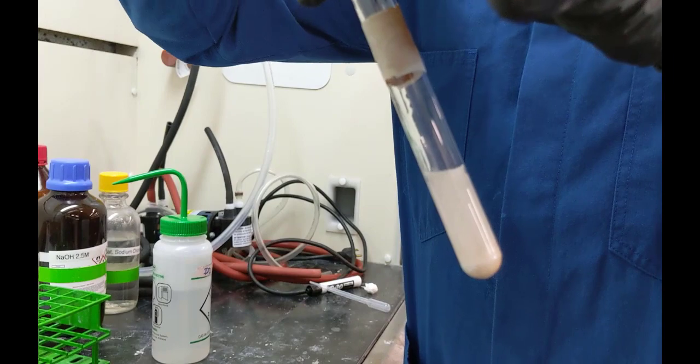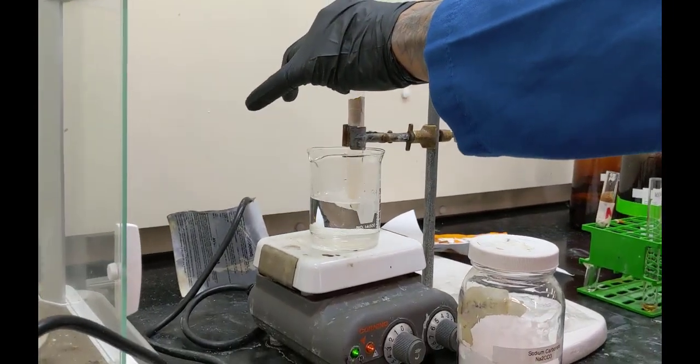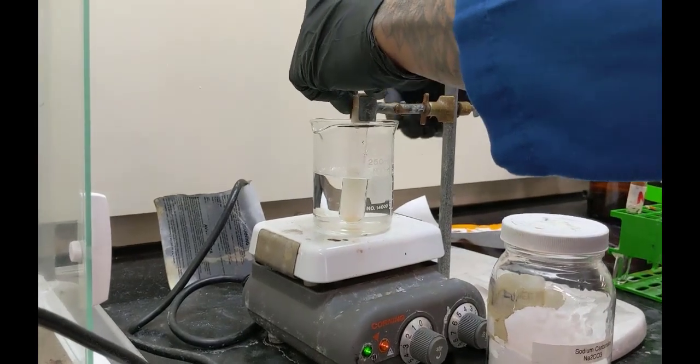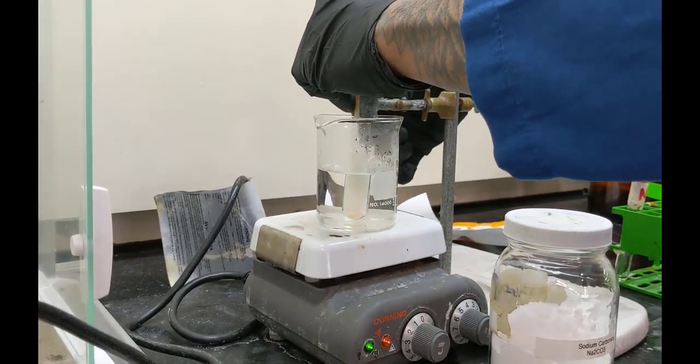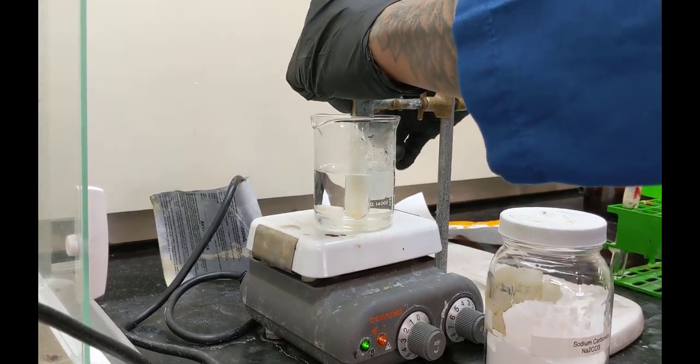Right, so here's our solution of aminobenzene sulfonic acid, sodium carbonate, and water. They're adding that to a water bath that has already been on the hot plate warming.